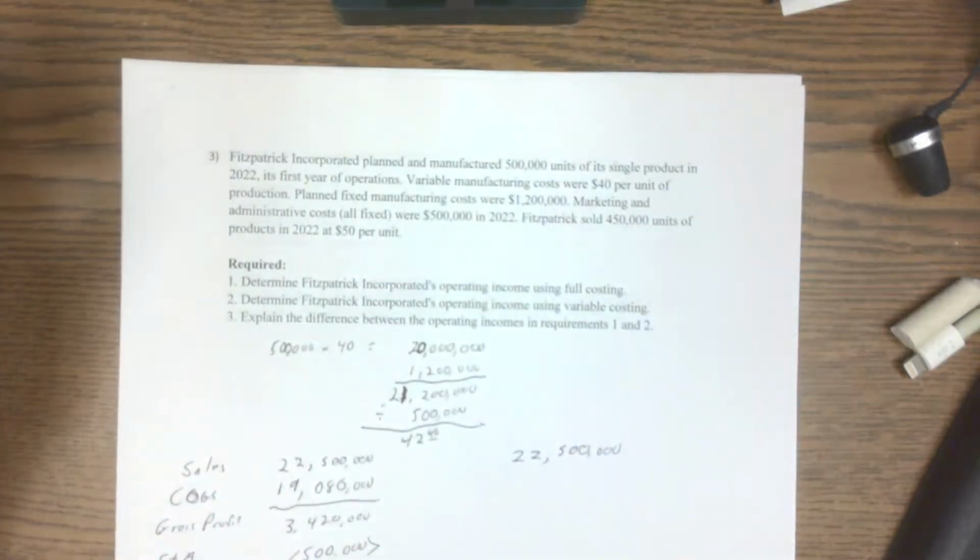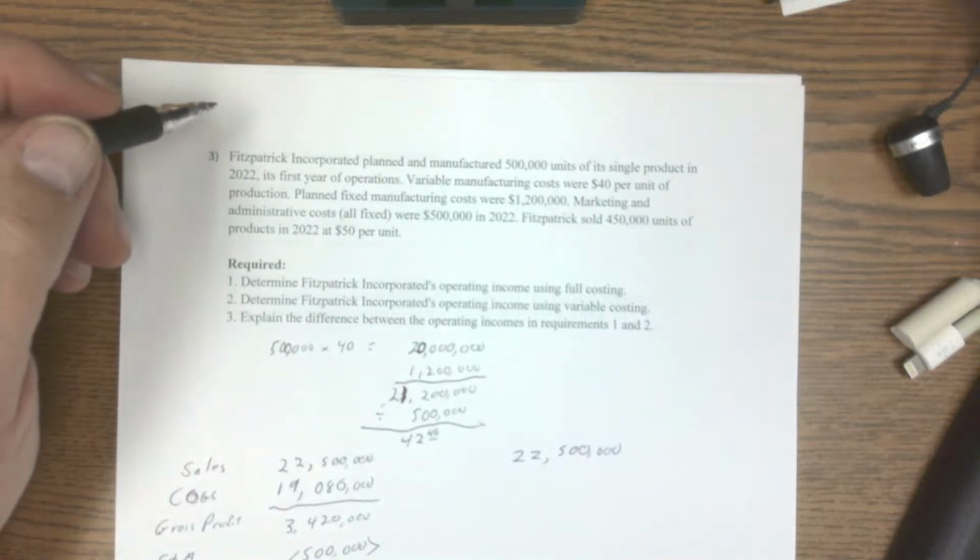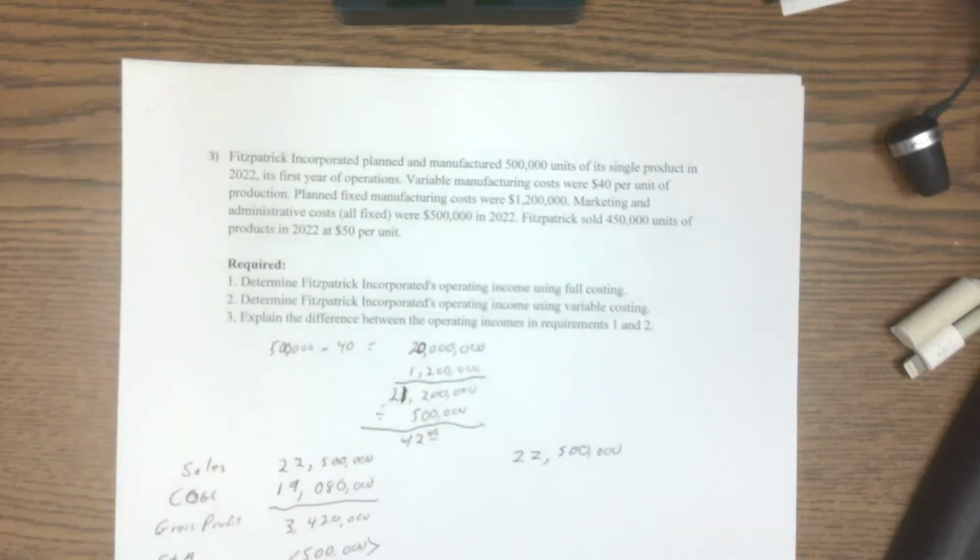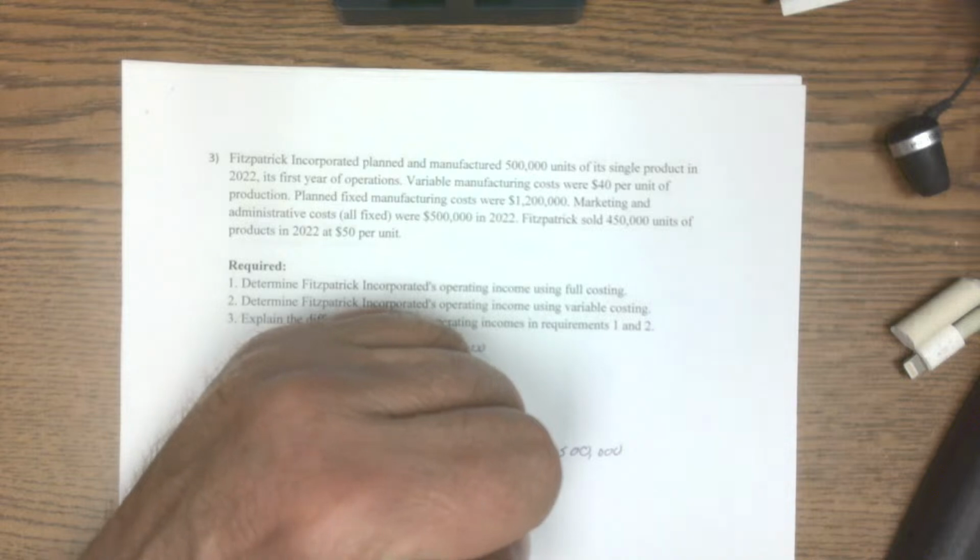$22,500,000. Our variable manufacturing costs were $40 a unit times 450,000, which is $18 million.